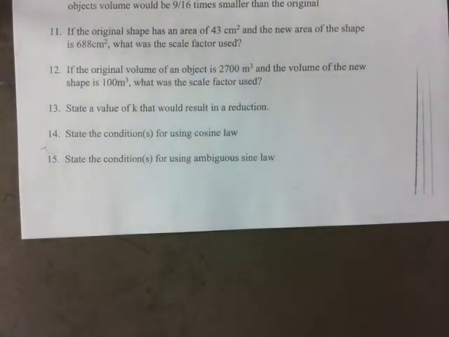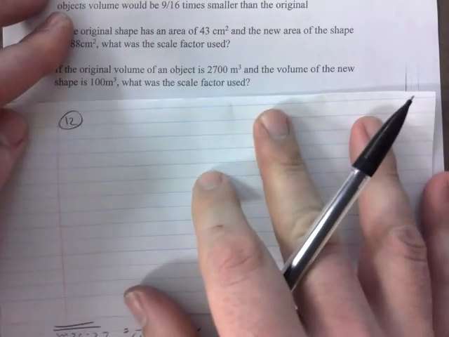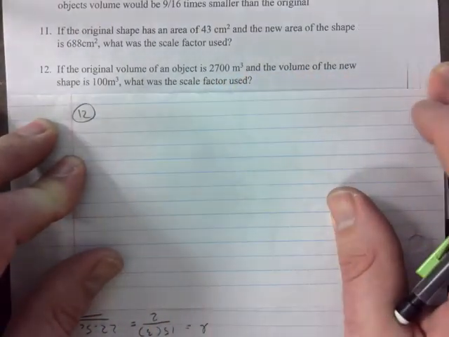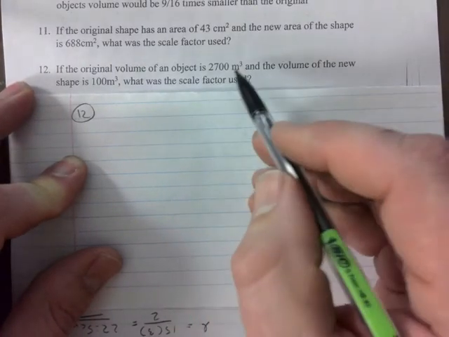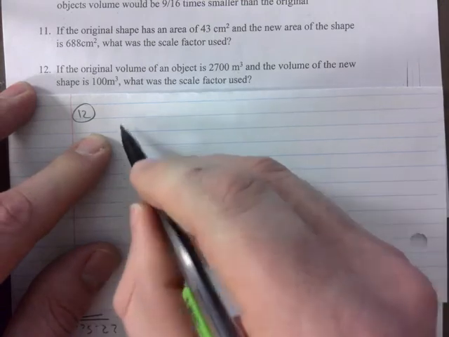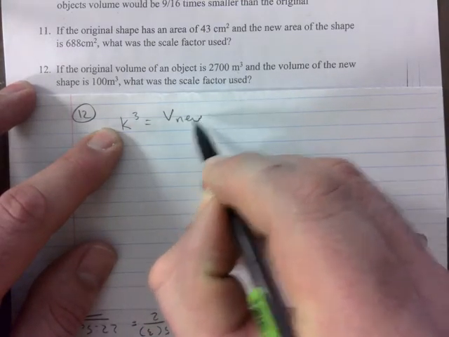Question 12. If the original volume is 2,700 meter cubed, volume of the new is 100, what's the scale factor? So here, you should start with this.